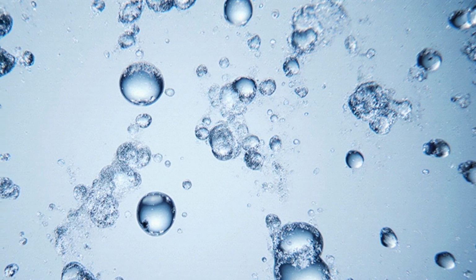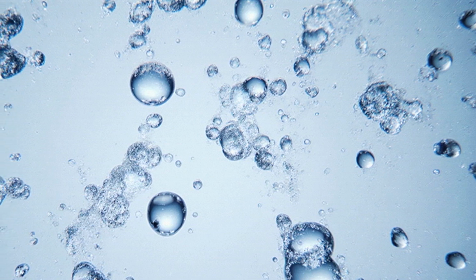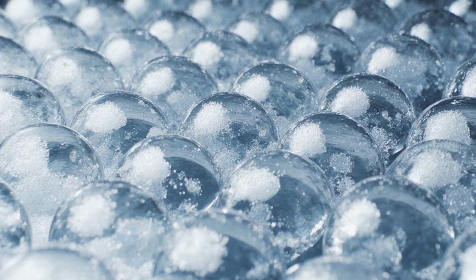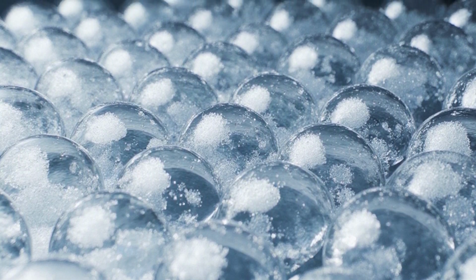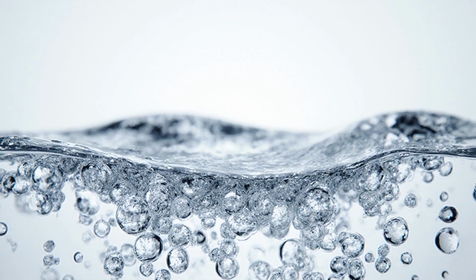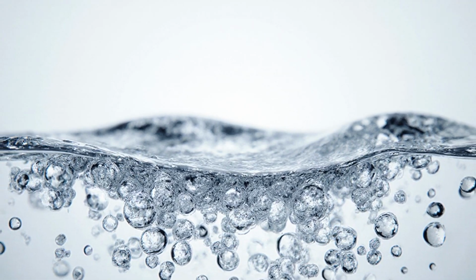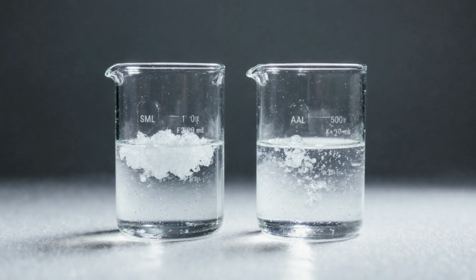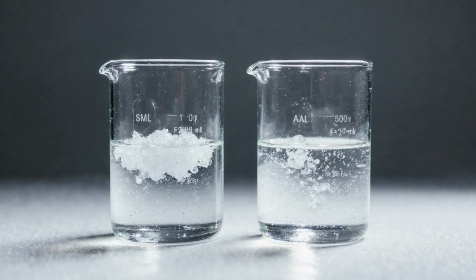Salt water's density is influenced by the presence of dissolved salt particles. These salt particles occupy space between water molecules. The addition of salt increases the mass within the same volume of water. This results in a higher concentration of mass per unit volume. Consequently, salt water exhibits a greater density compared to pure water.